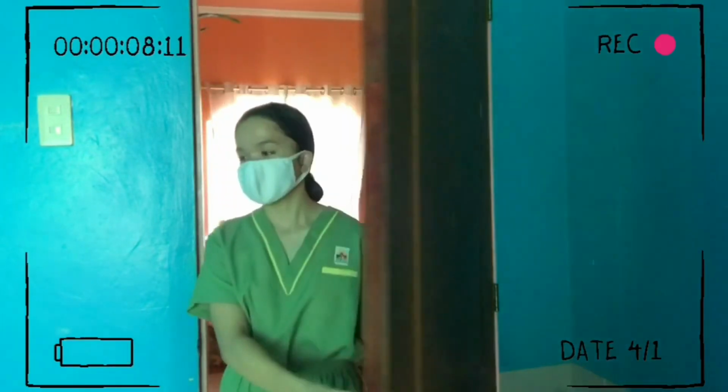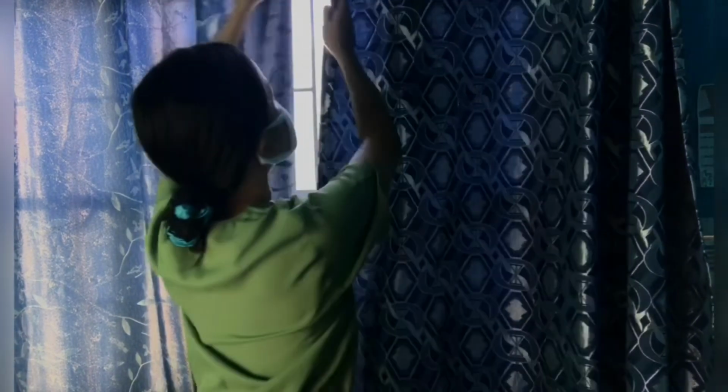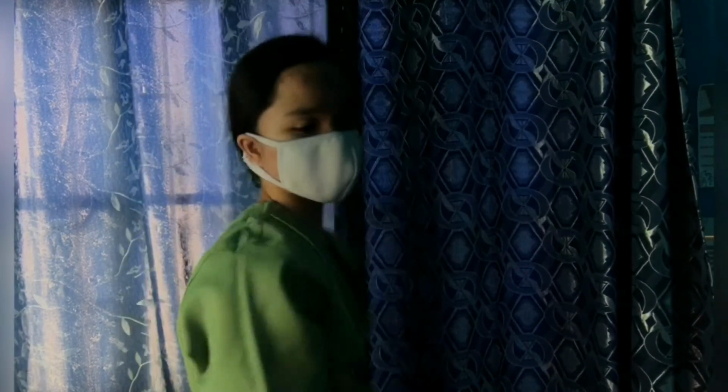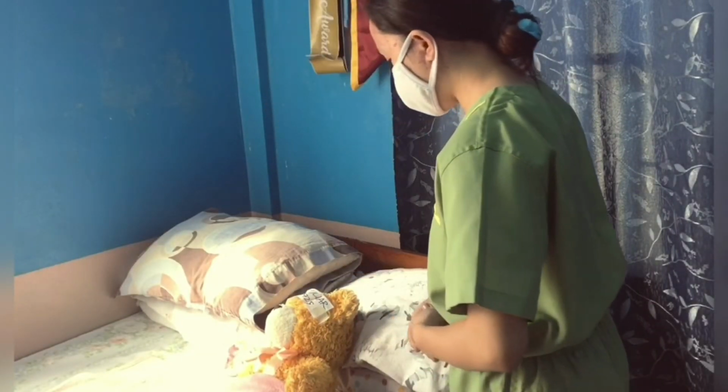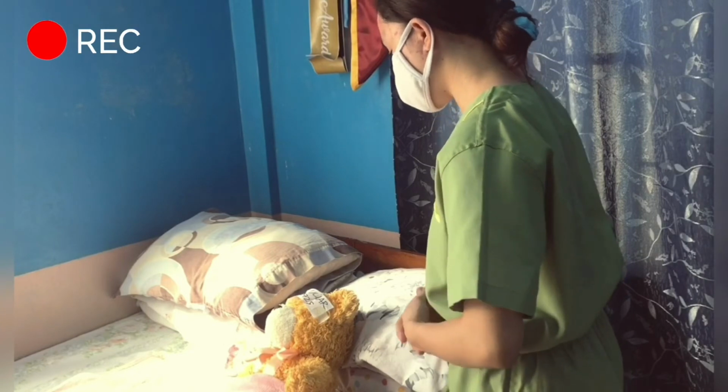Introduce yourself and provide privacy. This ensures the patient's confidentiality and helps to build rapport. Educate the patient about the fact that their fluid input is being monitored and ask them to alert you to any oral intake. I'm going to be your nurse for today.